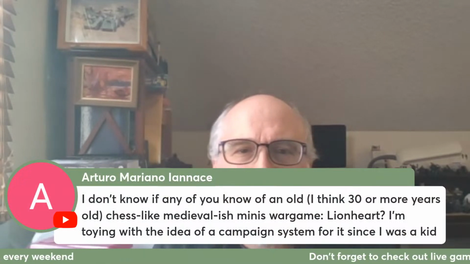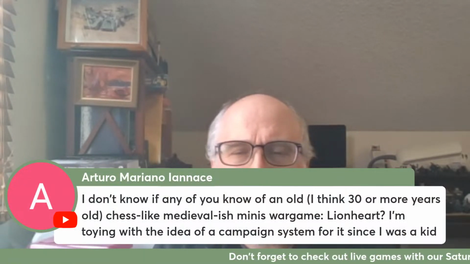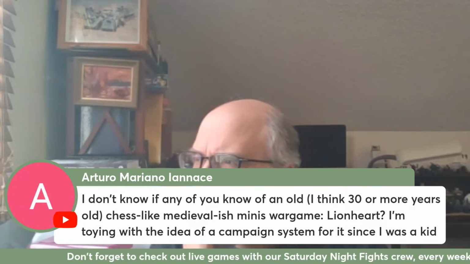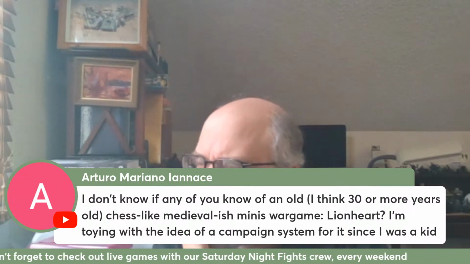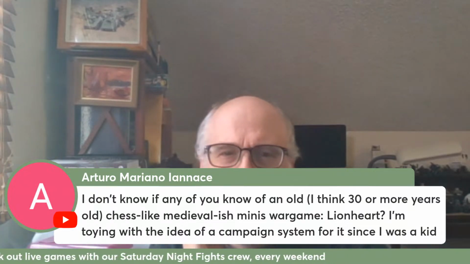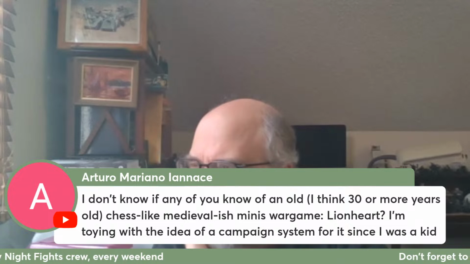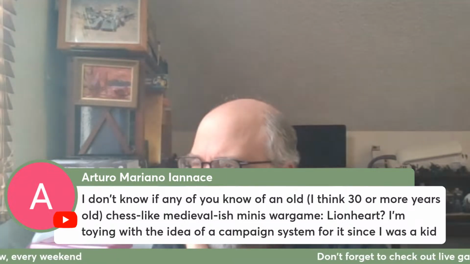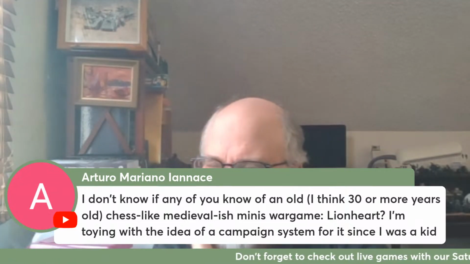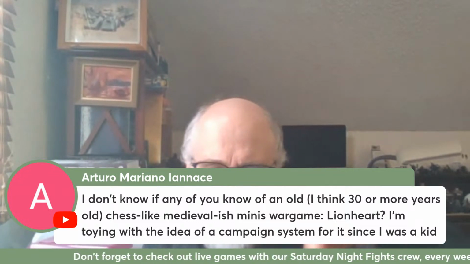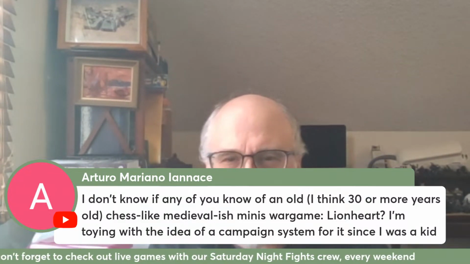Okay, so Lionheart. Wow, it sounds familiar. The only old 30-year-old chess-like medieval game I was thinking of was the old 3M Avalon Hill Feudal, which had pieces that moved around on the board, but it wasn't really a minis game.